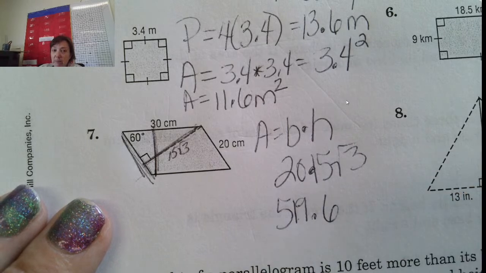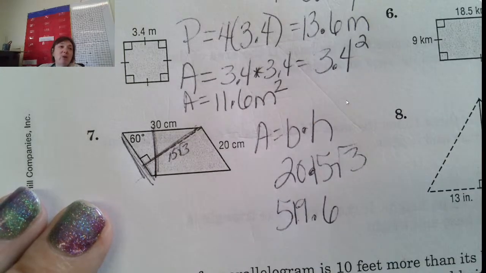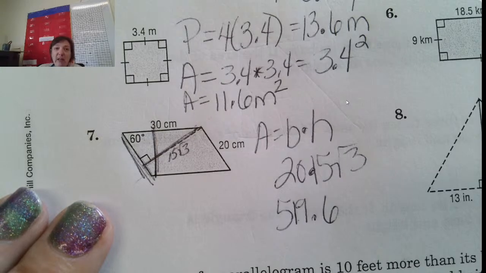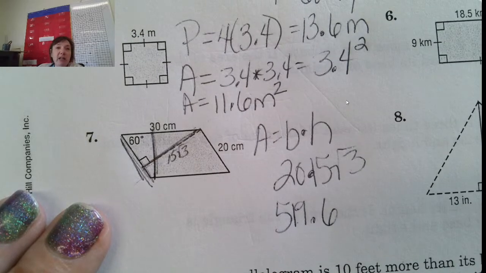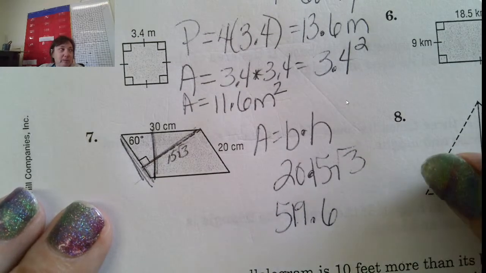519.6. Okay. And then, of course, perimeter. I'm not going to bother doing perimeter. You add up all the sides, right? We know all the sides. We don't have to find anything. There's no point in doing that over and over again, right?